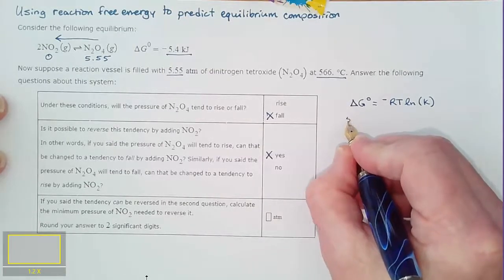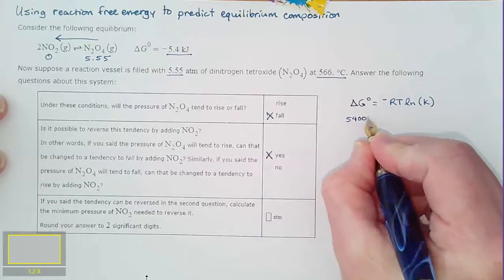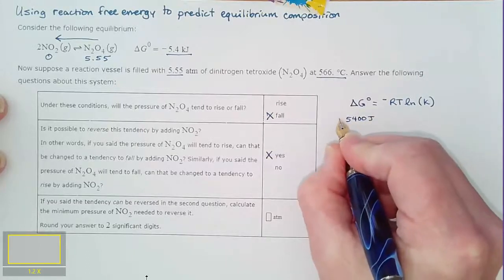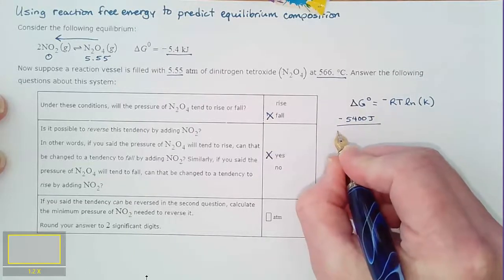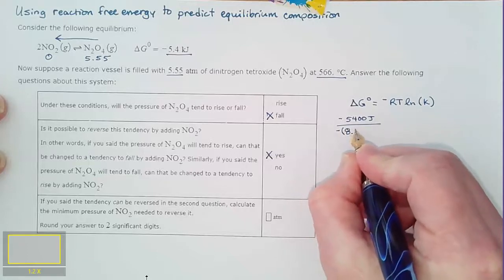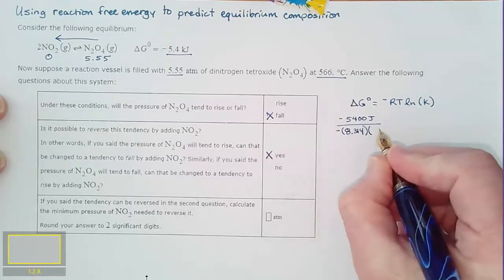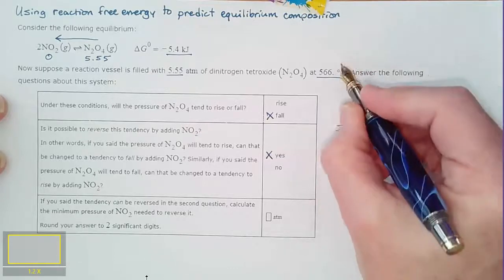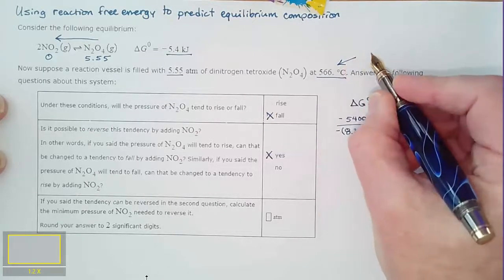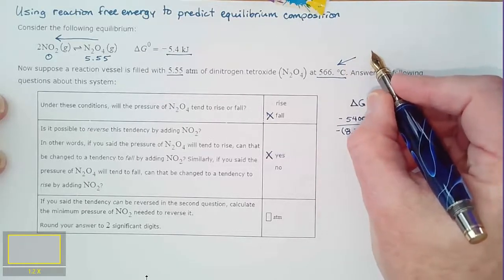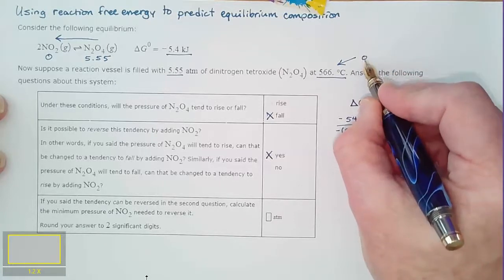So we could have negative 5,400 joules divided by negative 8.314 times the temperature, and we have to convert this into Kelvin. 566 degrees C is 839 Kelvin.